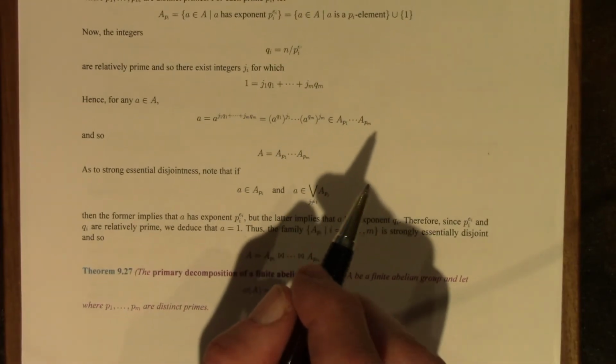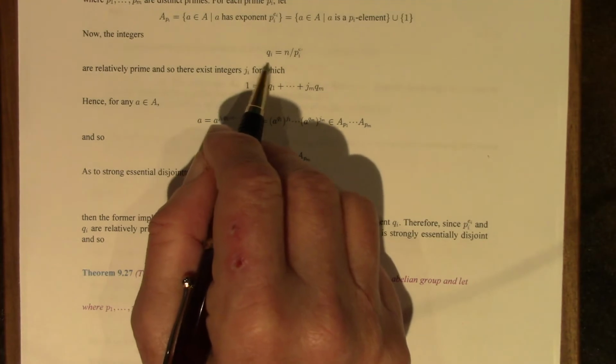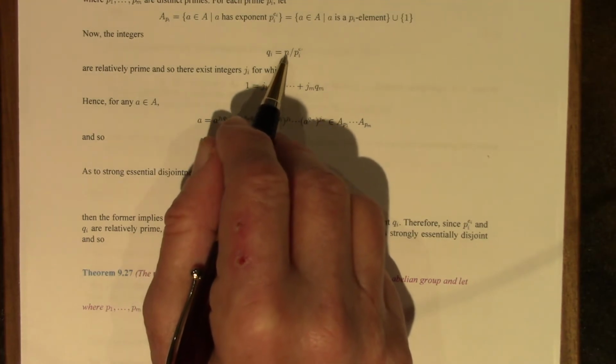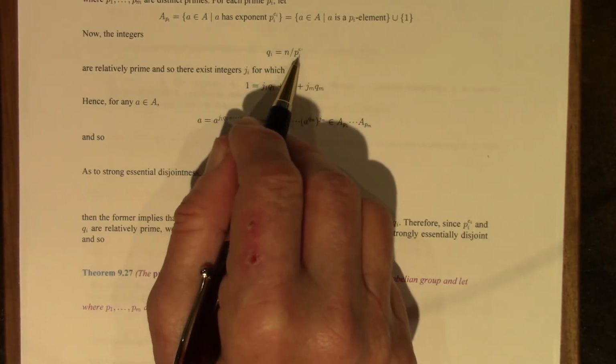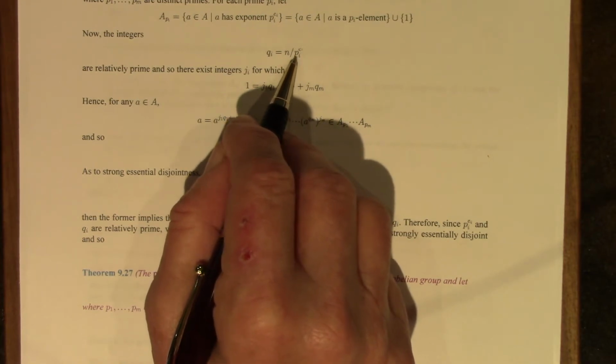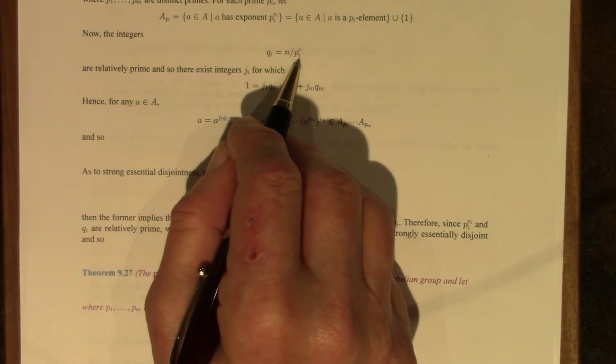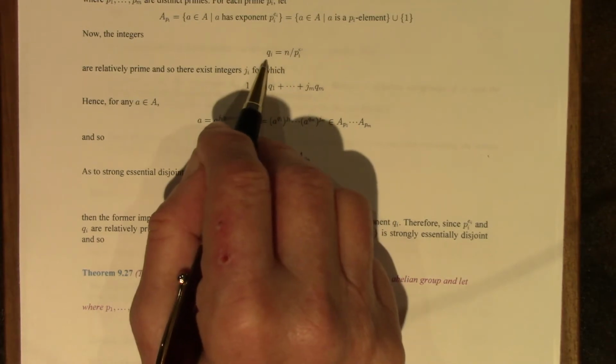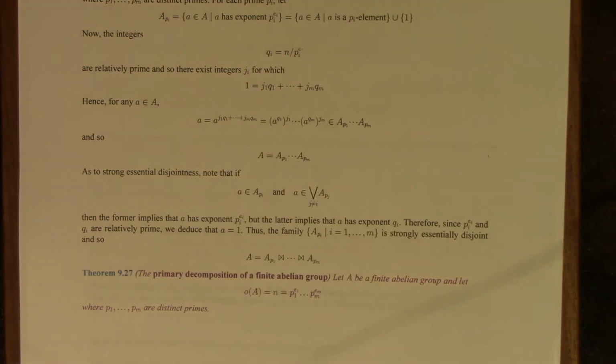Now the integers qi, which is the order of the group missing one factor, one prime power, pi to the ei, take that one out, call that qi. These integers are relatively prime. They are not pairwise relatively prime, but they are relatively prime.